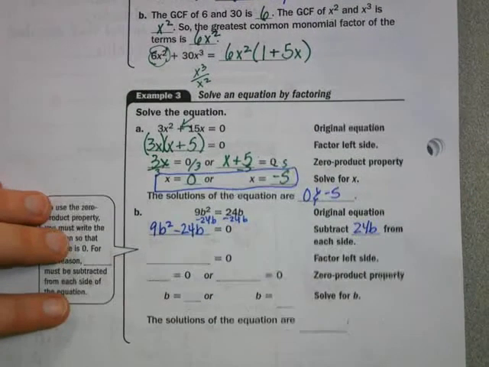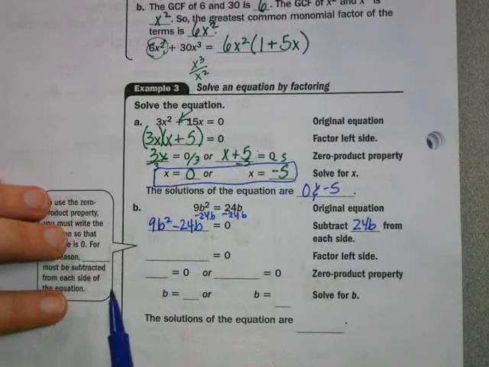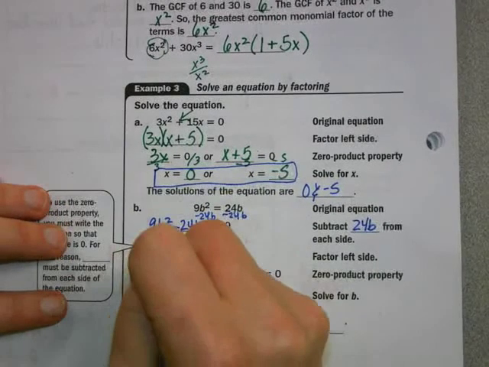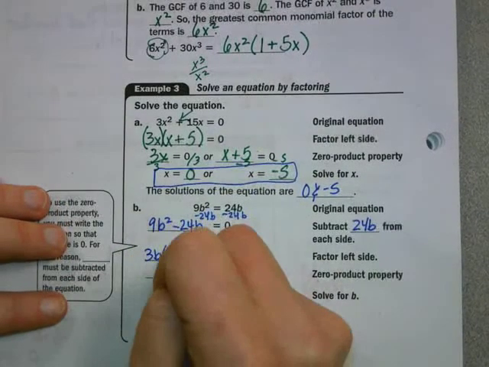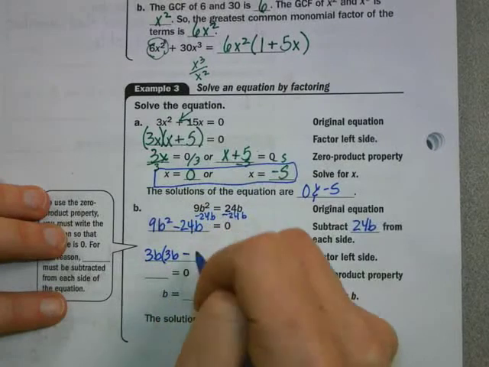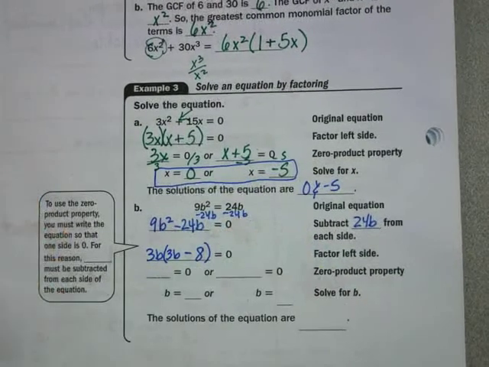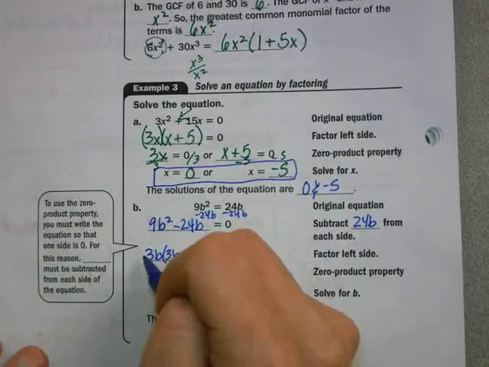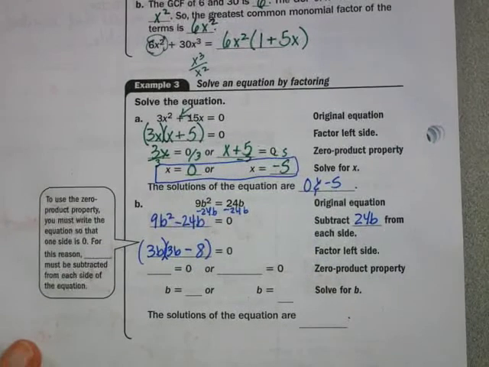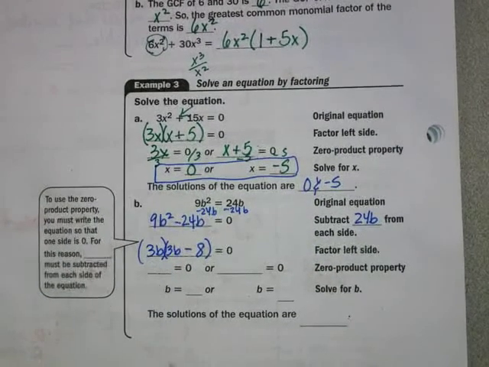So what is the common monomial factor here? It's a 3b. What are you left with? 3b minus 8. Now I have two products, or a product of two factors, actually a monomial and a binomial. So I can set them both equal to 0.